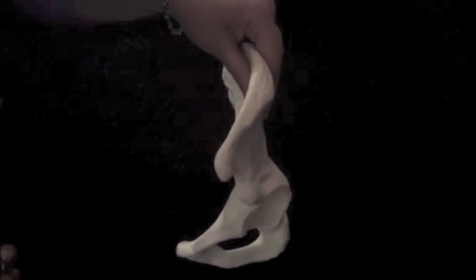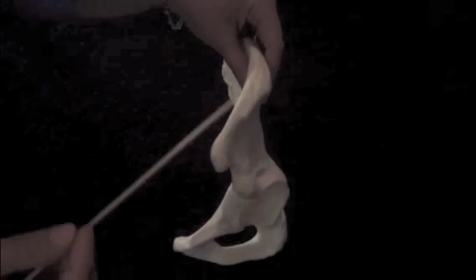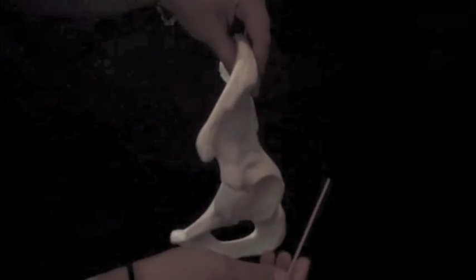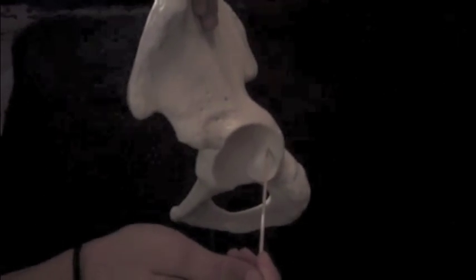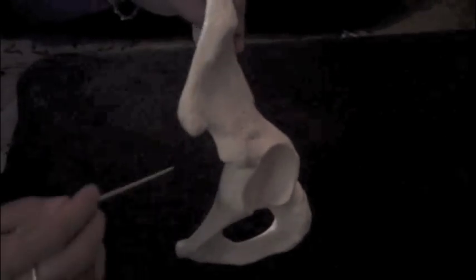So here I'm holding a left os coxae, and the ischium forms the posterior inferior region of the hip bone. It's shaped like an arc and has a thick superior body and a thin inferior ramus. The ischial spine lies posterior to the acetabulum, which is right there, and it projects medially. And inferior to the ischial spine is the lesser sciatic notch.